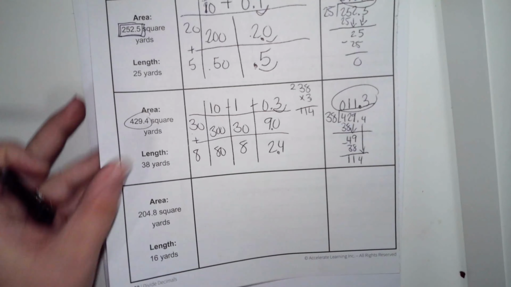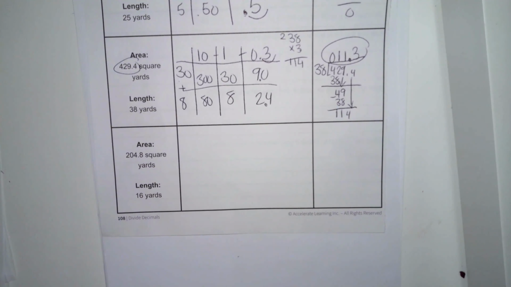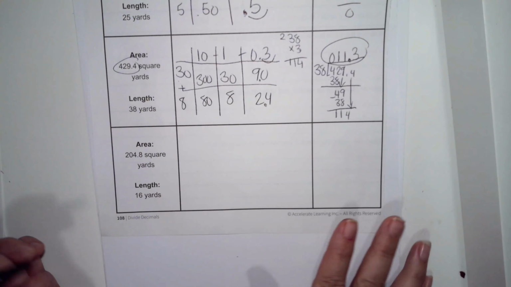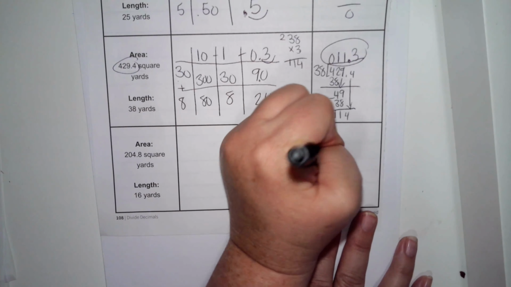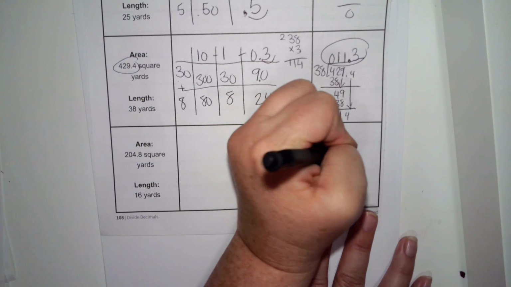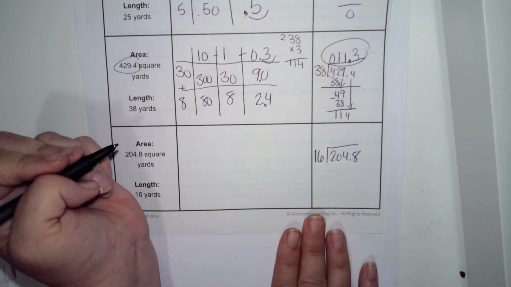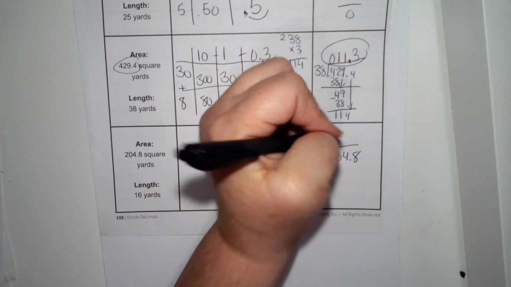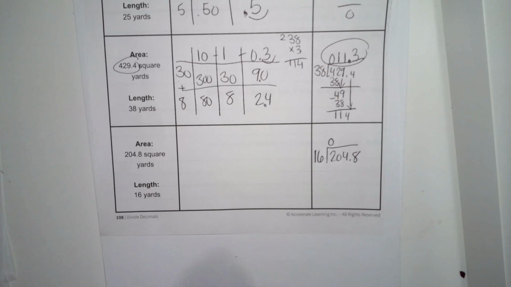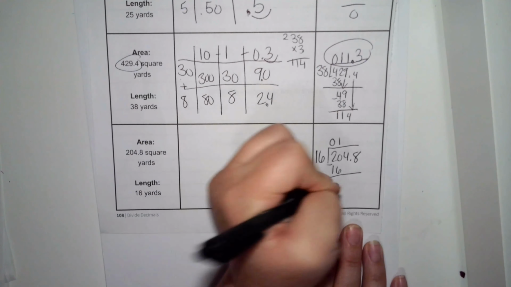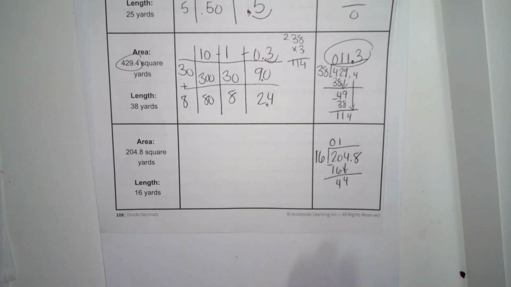Let's do this last one together before I tell you what you're going to do independently, and then we'll walk through the independent one. Okay, so I have 204 and 8/10, and I'm going to put 16. So I have 16 goes into 204 and 8/10. 16 cannot go into 2, so I have a 0. But 16 can go into 20 one time, and 1 times 16 is 16. 20 minus 16 is 4, and I'm moving another 4 down.